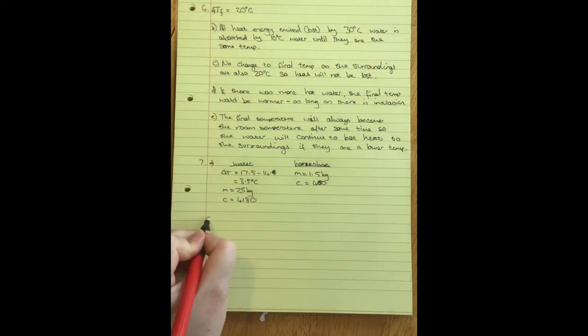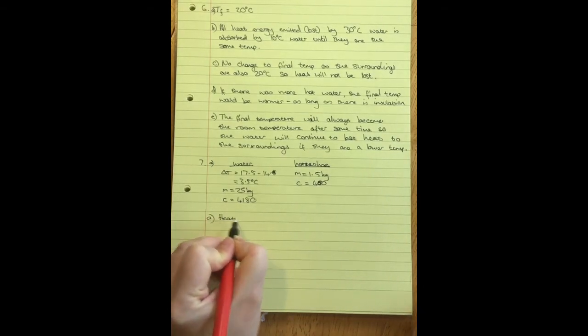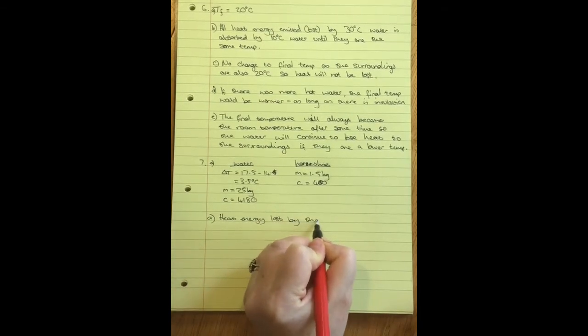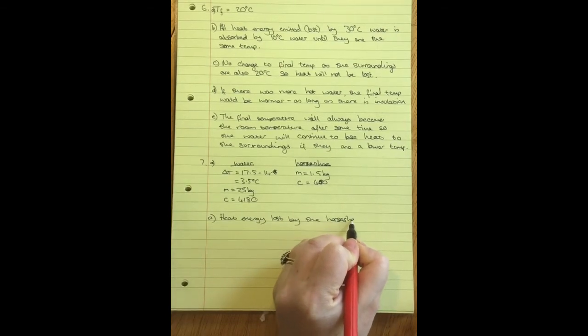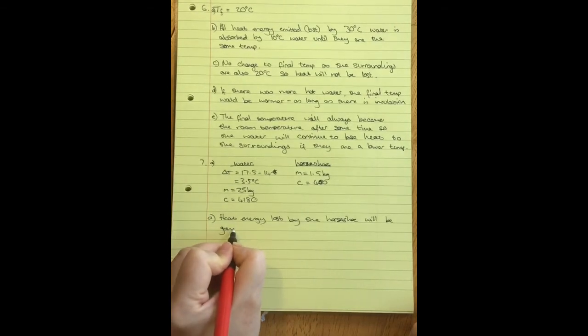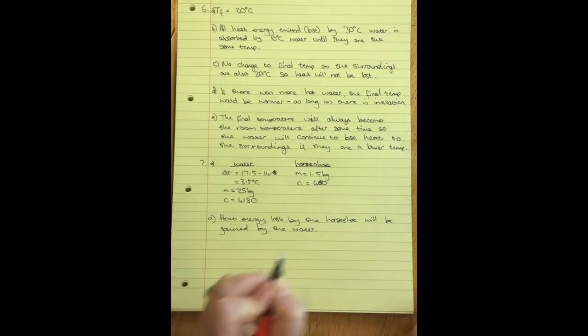Write down a statement involving the conservation of heat energy in this situation. Now, pupils often find questions like that really tough, because we're just not sure what they mean. So when they say a statement involving energy conservation, all they mean is energy lost by one thing is gained by the other. So here we're going to say the heat energy lost by the horseshoe will be gained by the water. That's all they mean, just an exchange.